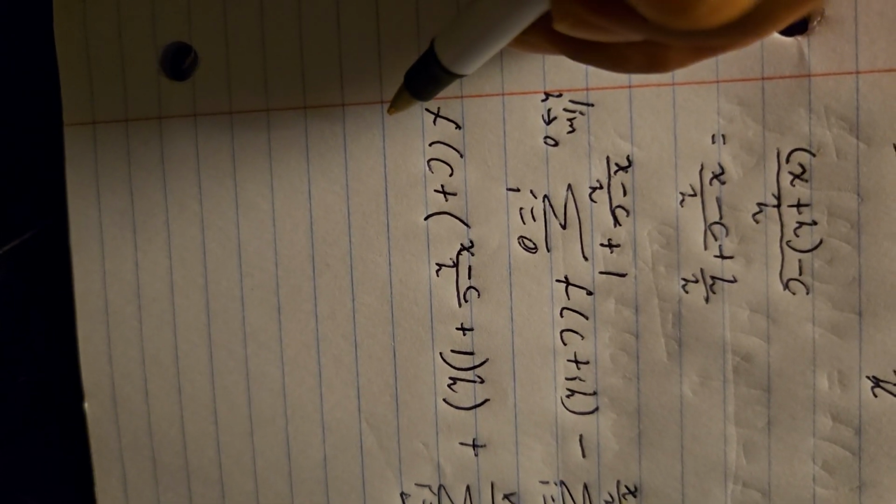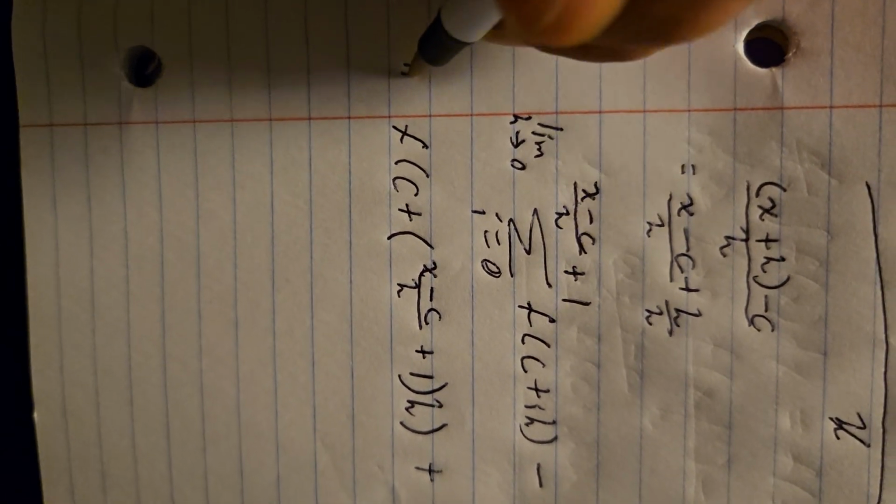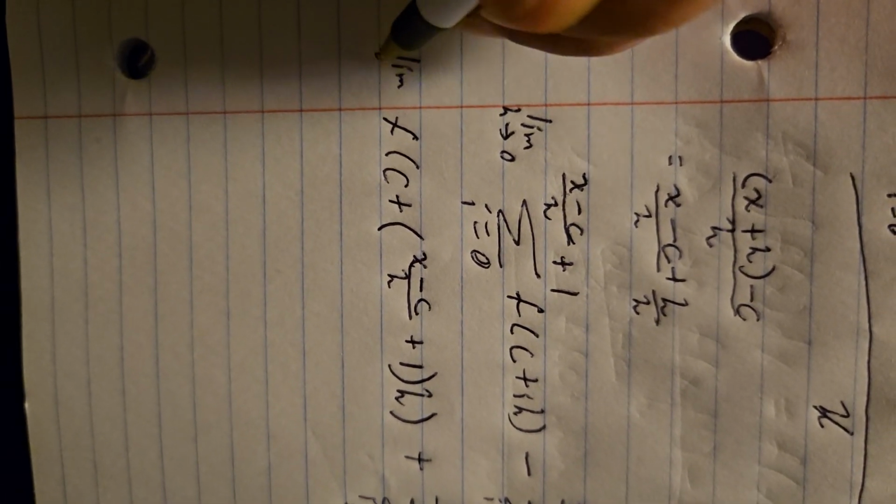So now we're only dealing with that very last term. What can we do here? We want the limit as h approaches 0. Okay, so bring that down.